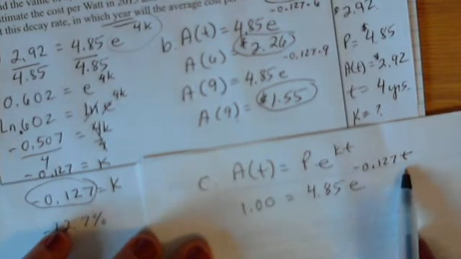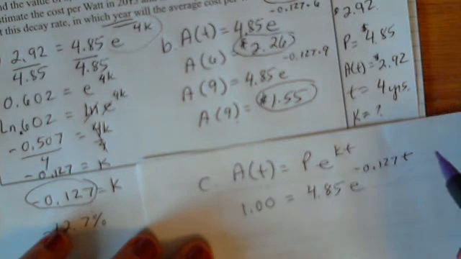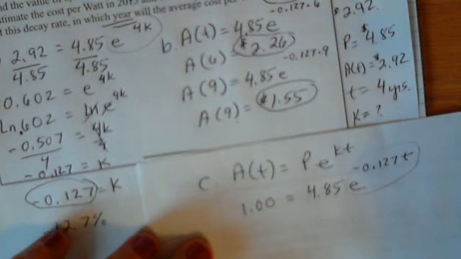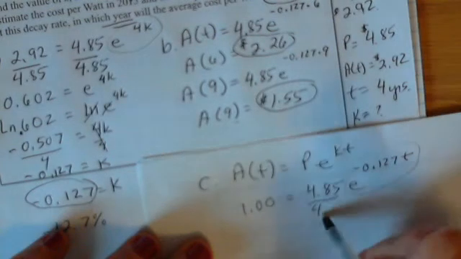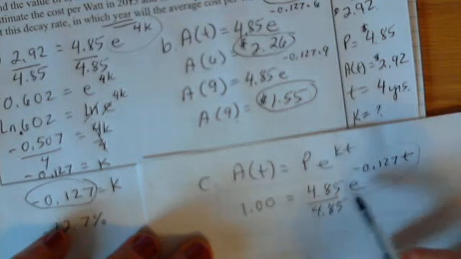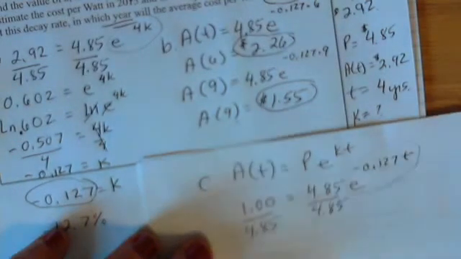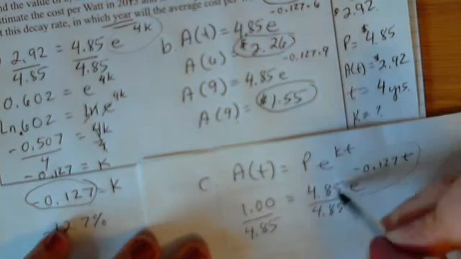That's the unknown. So we've got to solve for t, but we can't do that until we get the exponential part of this equation alone. We get it alone by dividing both sides by $4.85. Because it's multiplied by e, we undo that by dividing. What I do to one side of my equation, I do to both sides.